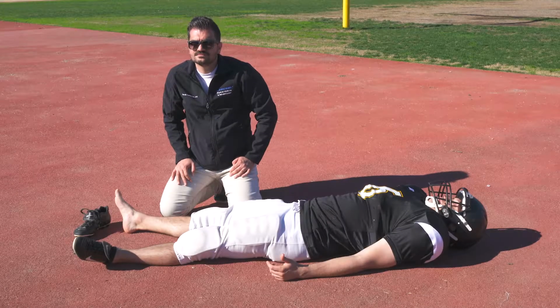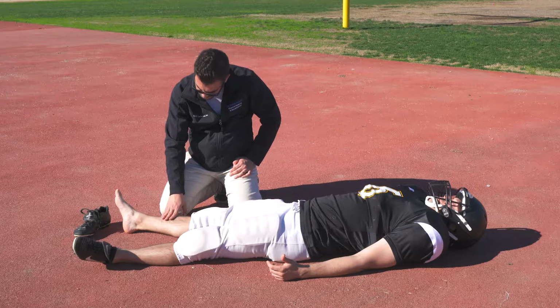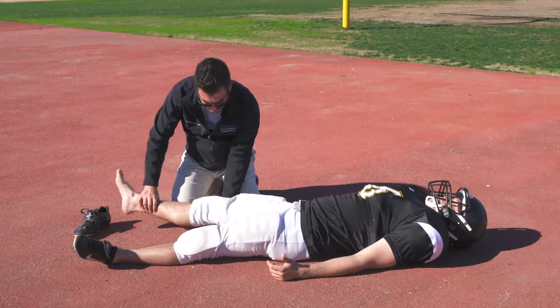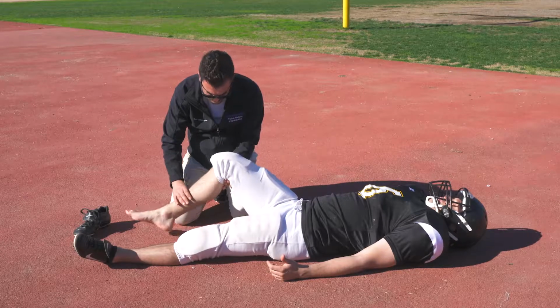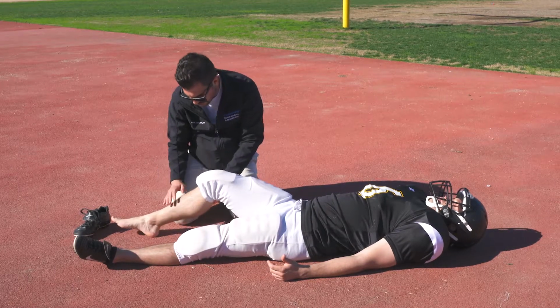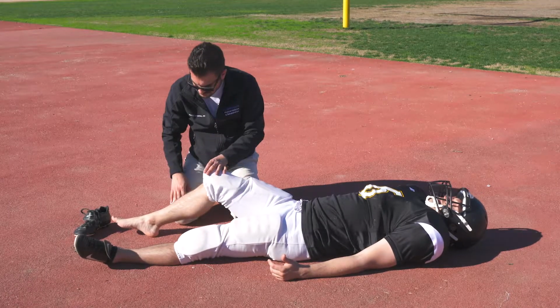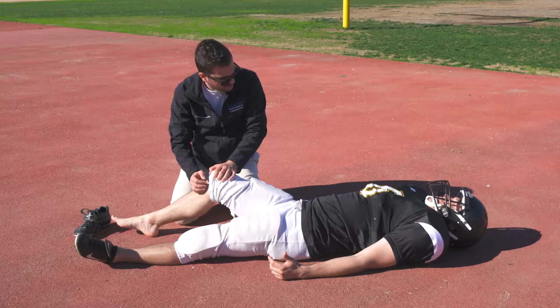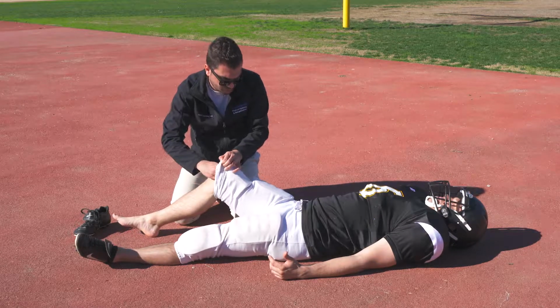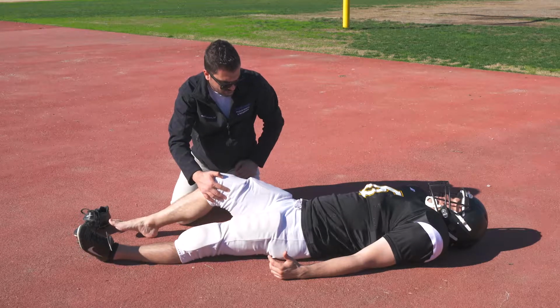Next, you want to test their sensory functions as well as their motor functions. For the femoral nerve, you want to see if they can contract their quadriceps muscle and straighten out the knee. And do they have sensation along the anterior thigh? Next, the obturator nerve. That's going to assess the hip adductors. See if he's able to move his knee towards the midline. And then you also want to assess his sensation along the medial thigh.